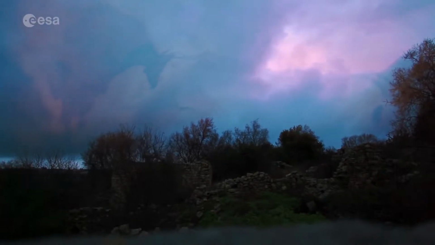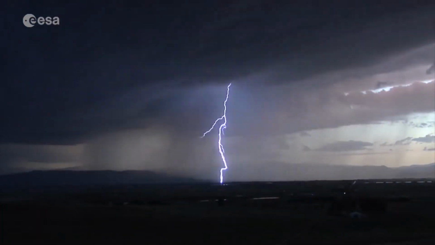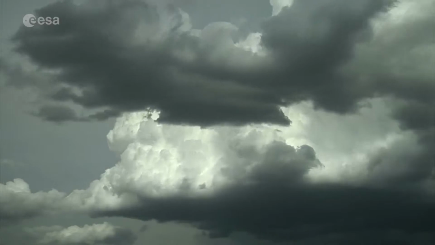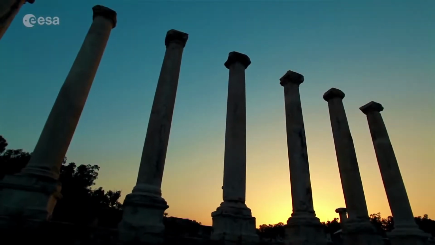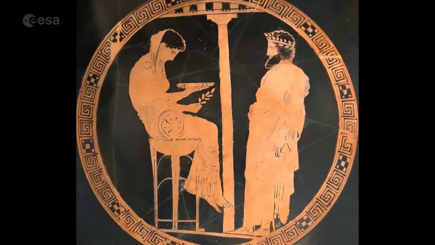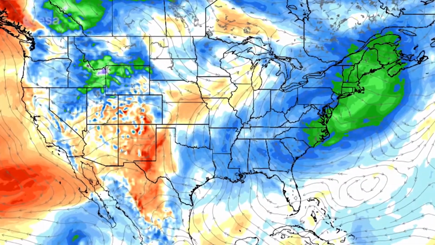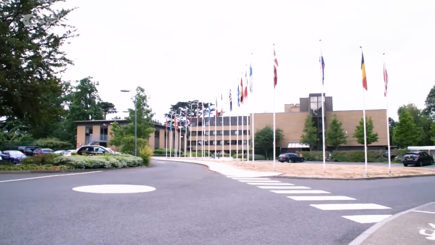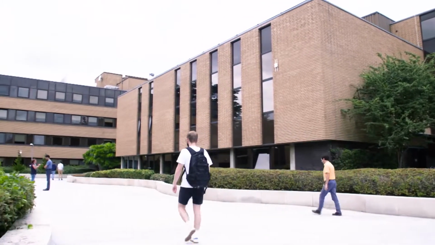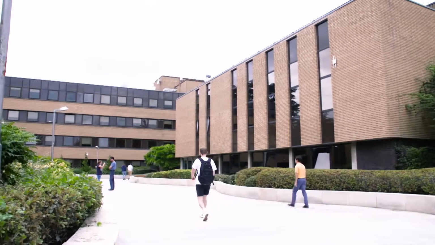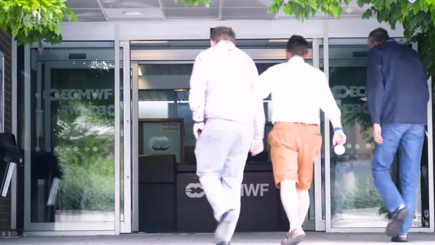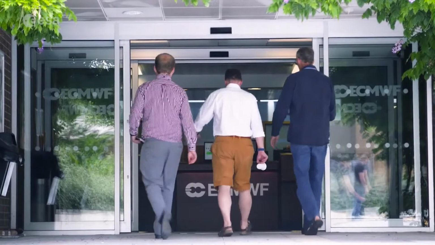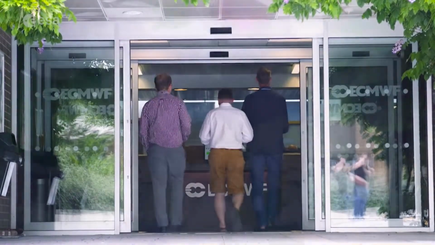Since the dawn of time, mankind has been trying to assess winds and predict the weather. Where in ancient times farmers had to consult soothsayers and oracles, today we have more modern ways of predicting the weather. This is the European Centre for Medium-Range Weather Forecasts in Reading, UK, a partner of ESA in the Aeolus programme. They make global numerical weather predictions based on in-situ and satellite measurements.